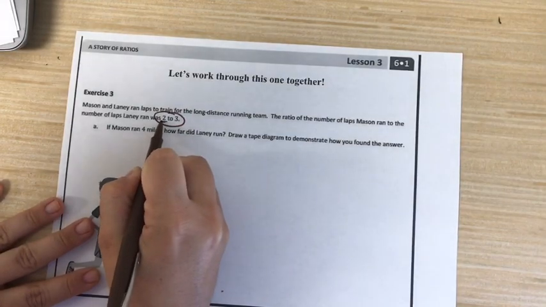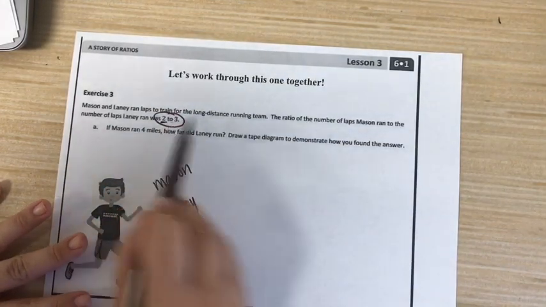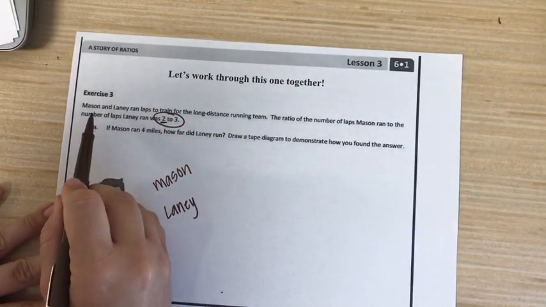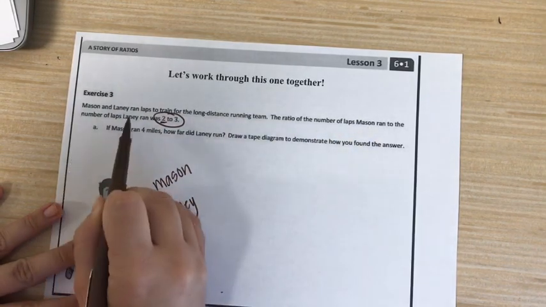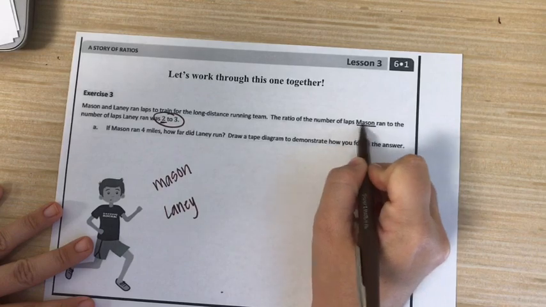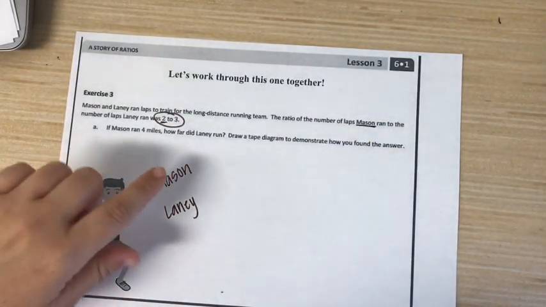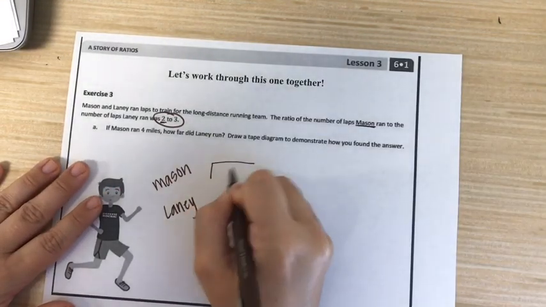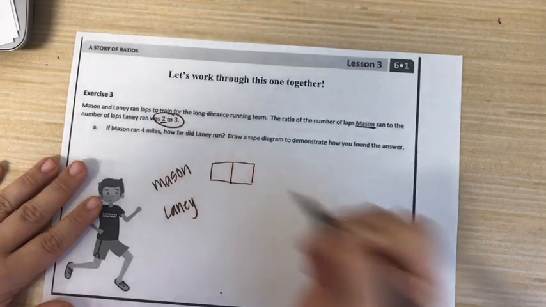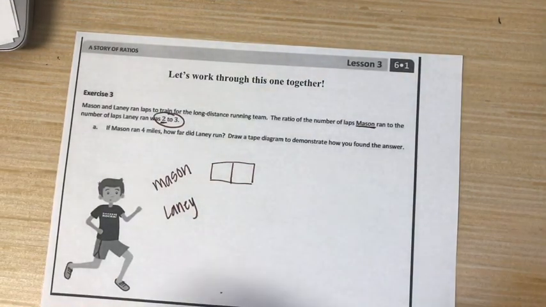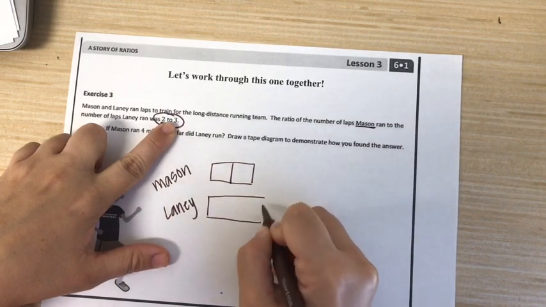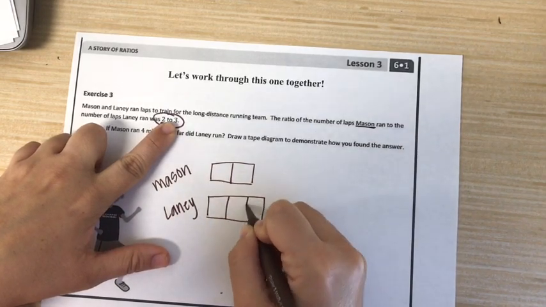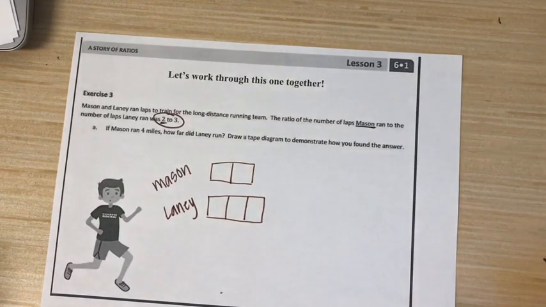The first number mentioned is 2. The first person mentioned, the number of laps Mason ran to the number of laps Lainey. So the first person that was mentioned is Mason. Mason has 2 units. Lainey has 3 units. Here is a picture of my 2 to 3 ratio.